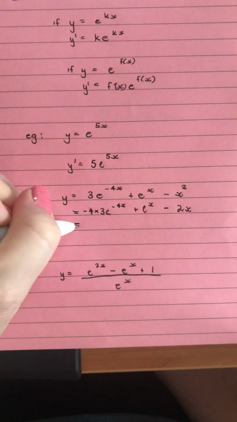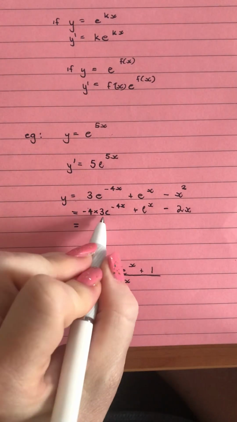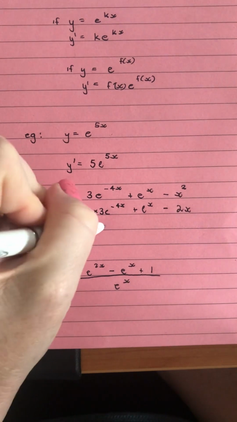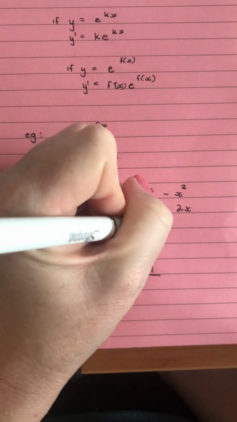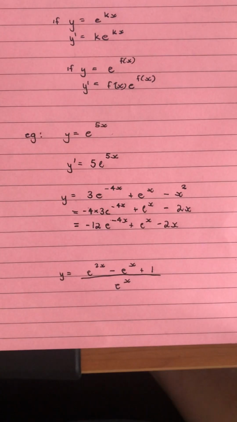I'll then simplify that first term. So I've got negative 4 times 3 is negative 12. e to the negative 4x plus e to the x minus 2x is my answer.